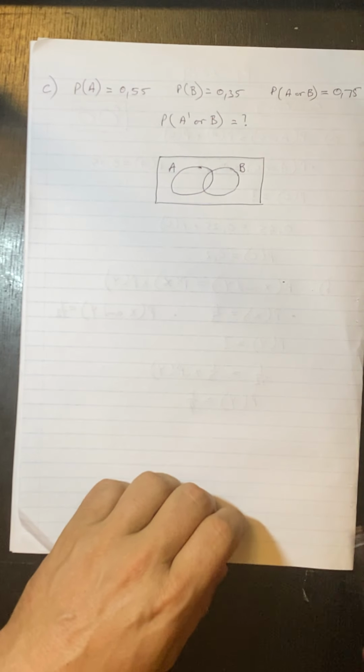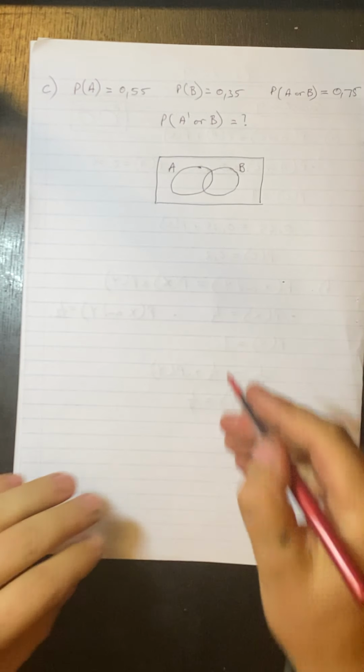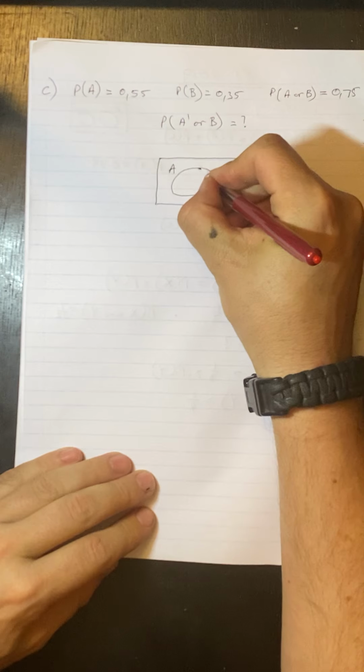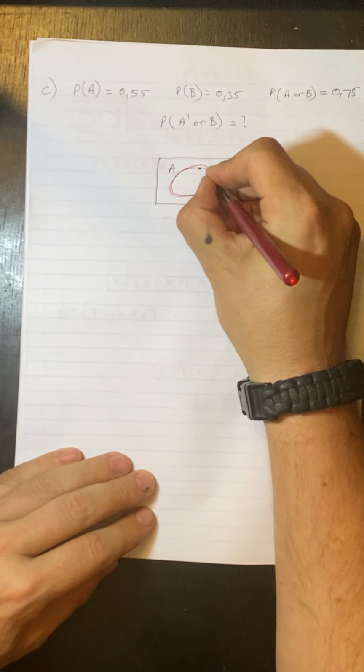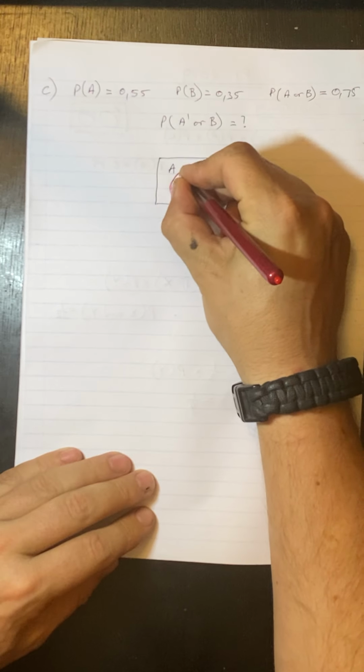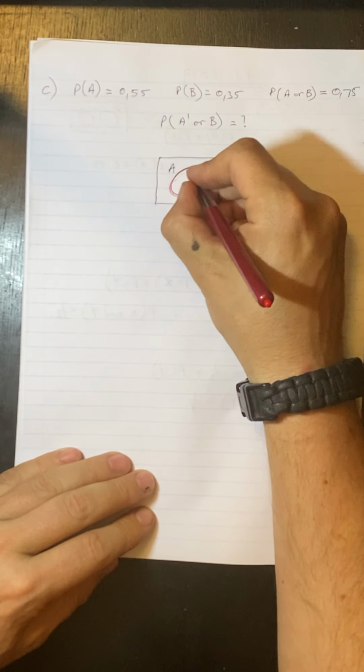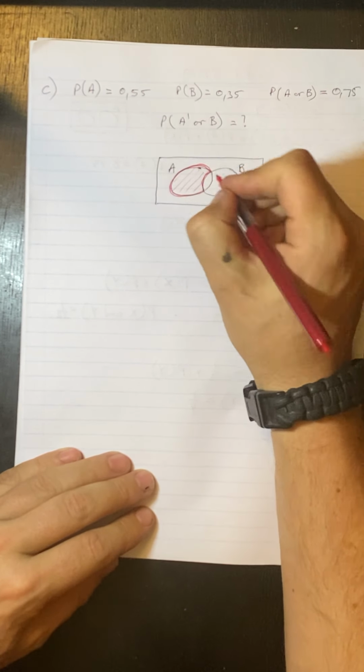So it would be everything outside of this bit here. I'll just use a red pen. So we're looking for everything outside that bit there, so we can't have anything inside there.